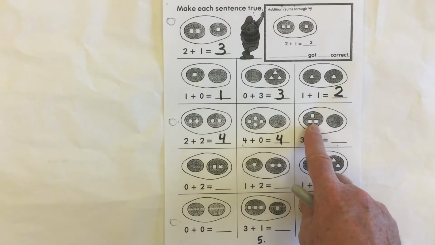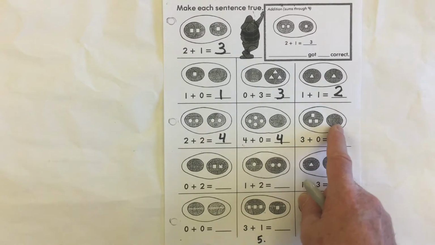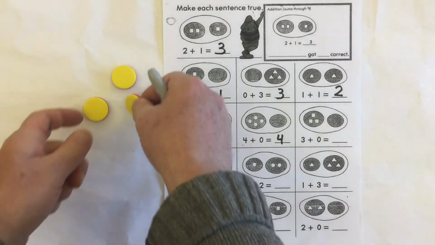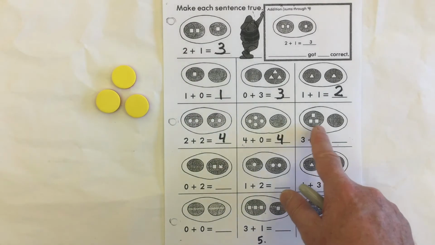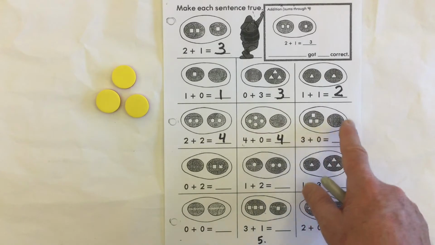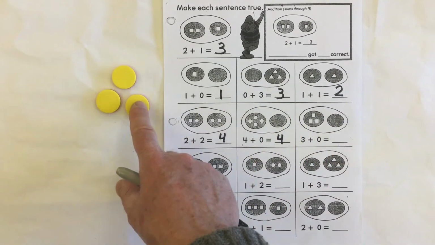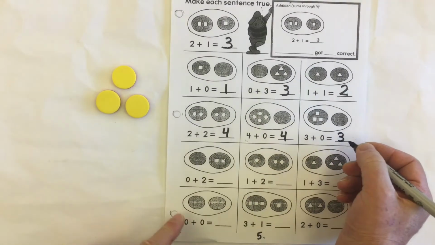Here we have 3 plus 0, or nothing. So that looks like this. 1, 2, 3 plus, well, nothing, 0. So how many little shapes do we have all together in these two groups? 1, 2, 3. 3 plus 0 is 3.